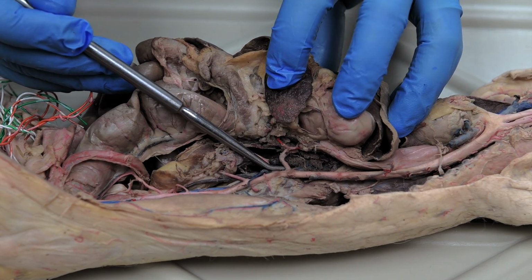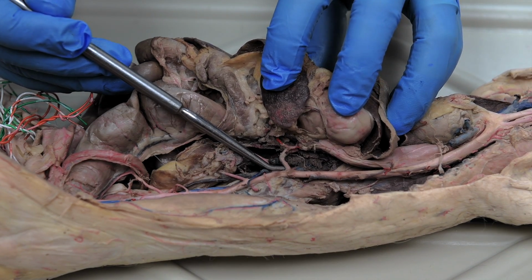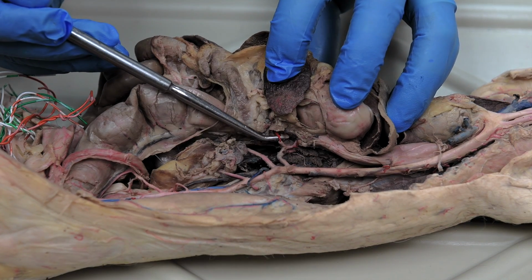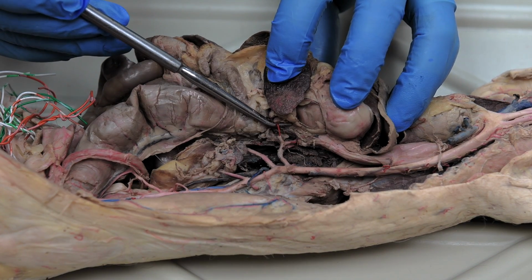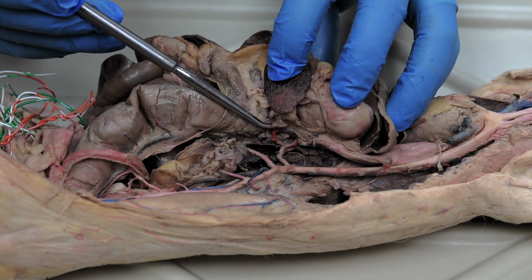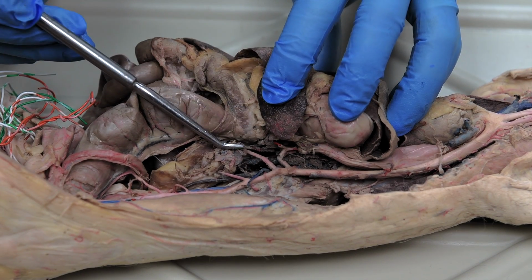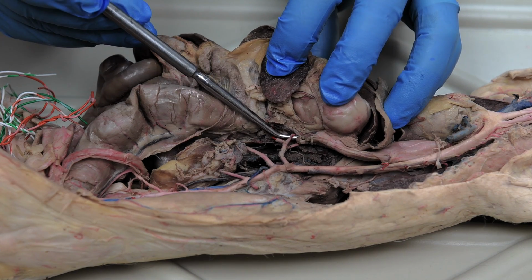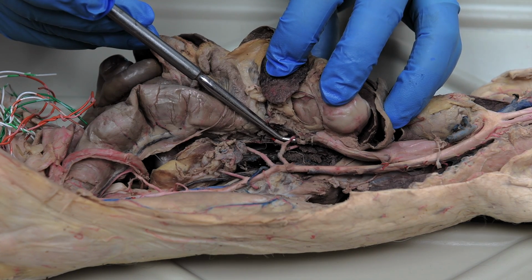The celiac trunk gives three branches, three arterial branches that you'll want to look for. The easiest one to find is the first one. It's almost a continuation of the celiac trunk, and that's called the splenic, and it's heading toward the spleen. The second branch you can see here is the gastric, and that's of course heading to the stomach.